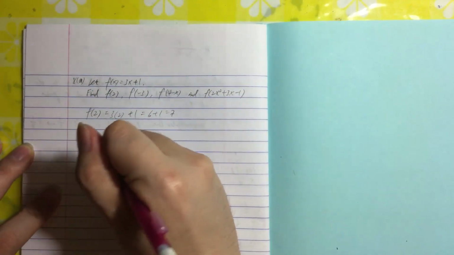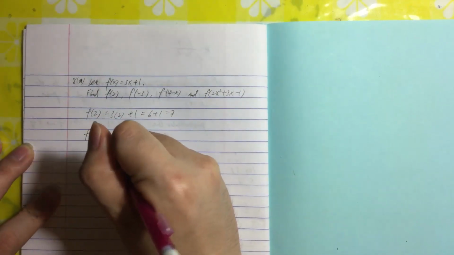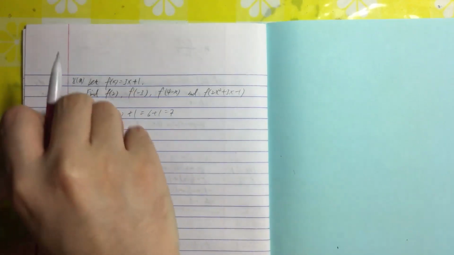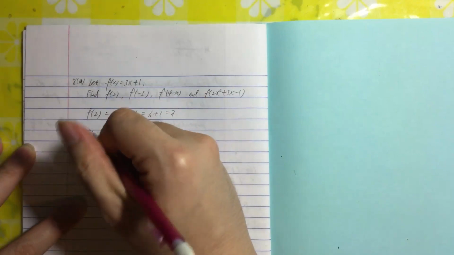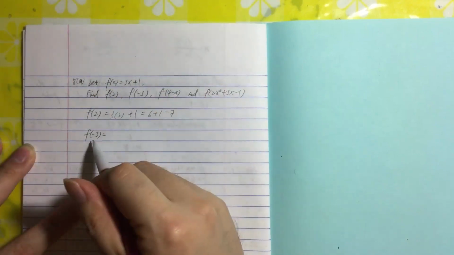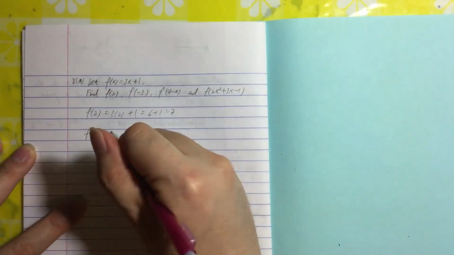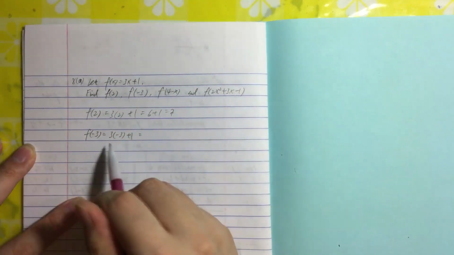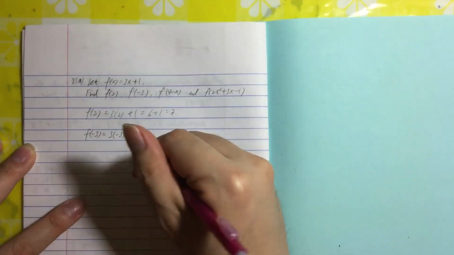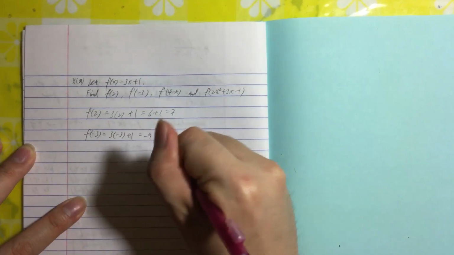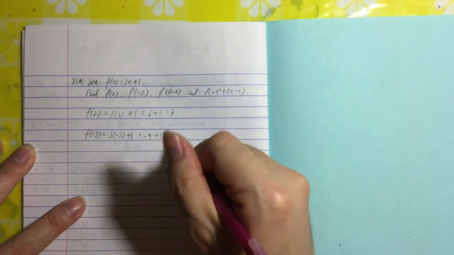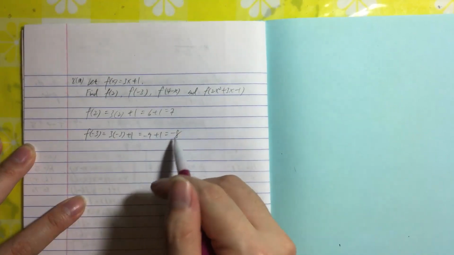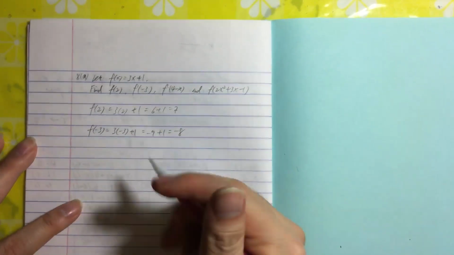For f of negative 3, substitute negative 3 for x. We get 3 times negative 3 plus 1. 3 times negative 3 is negative 9. Negative 9 plus 1 is negative 8. That's the answer for f of negative 3.